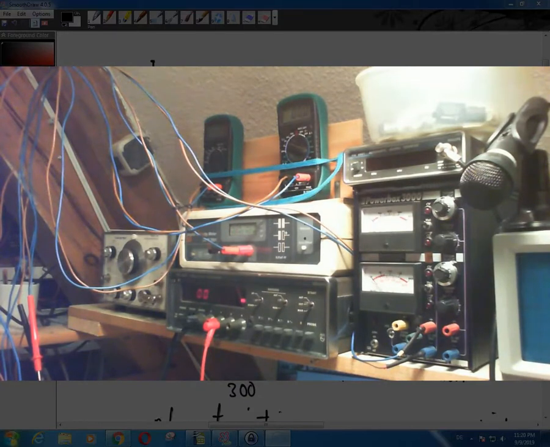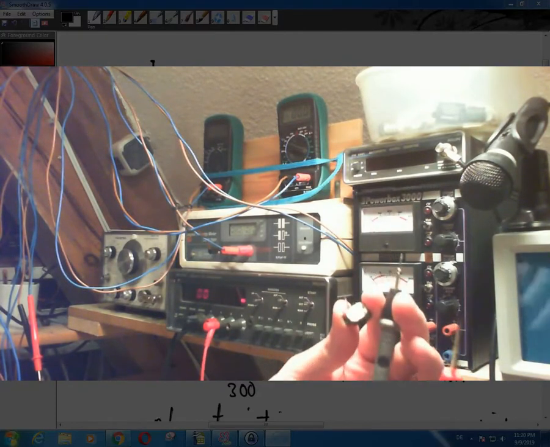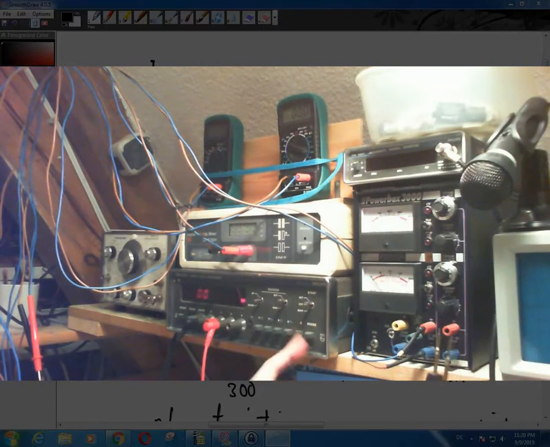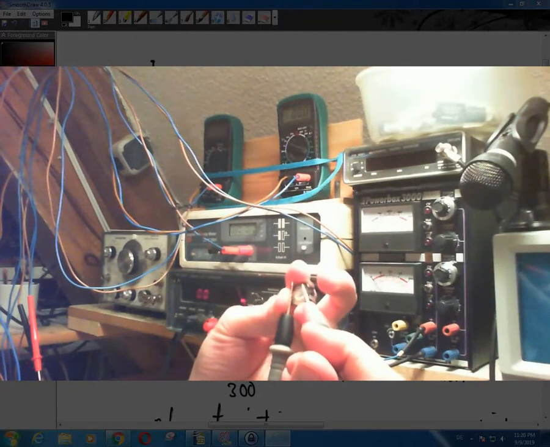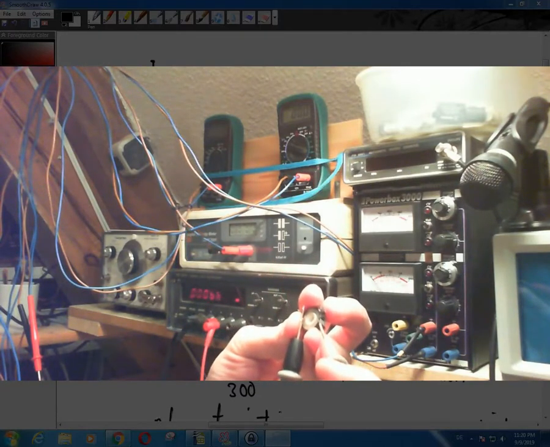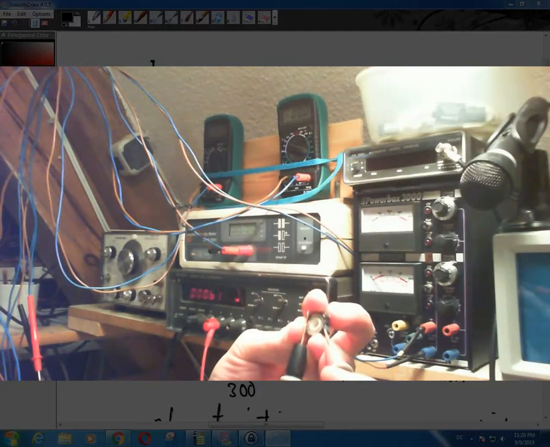Now, if I connect one of the leads of my ohm meter to the center tap here, and the other to one of the leads, you can see I'm reading 6.6 ohms.